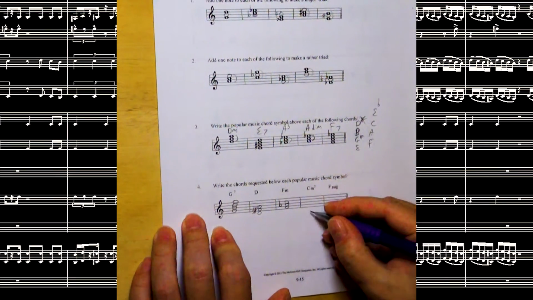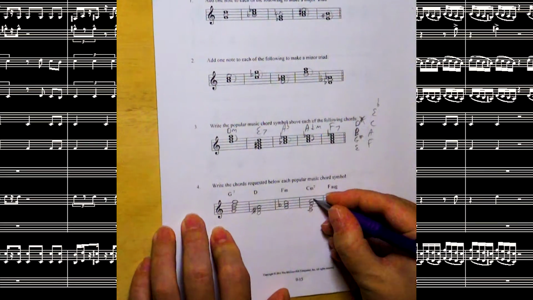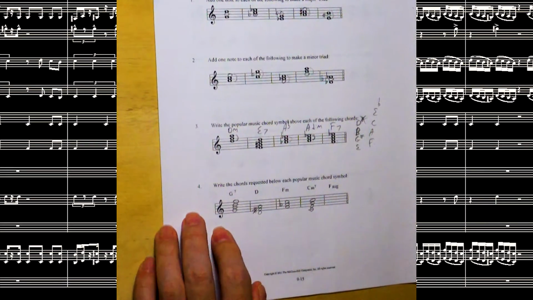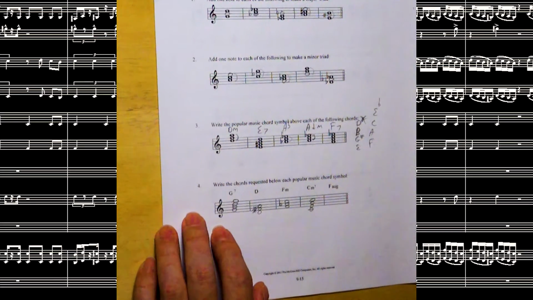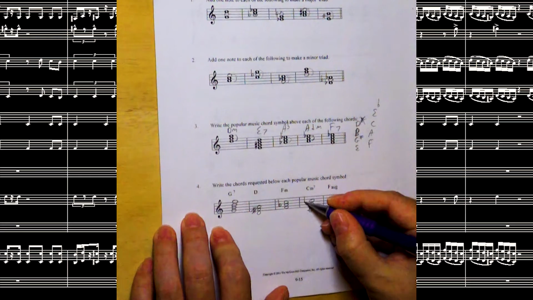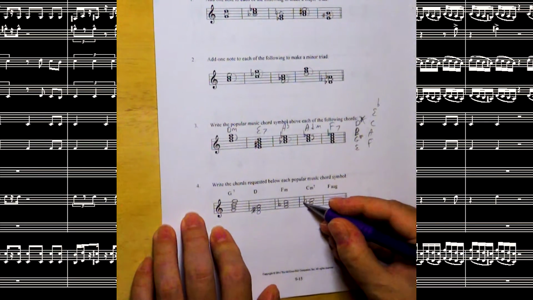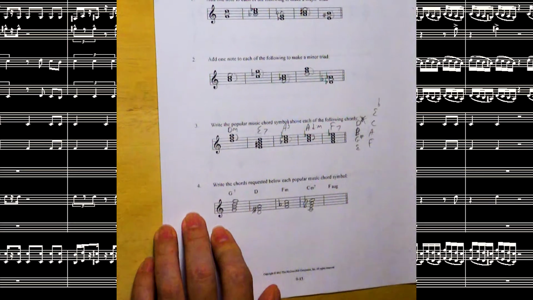All right, a C7. Okay, that is a major 7. Okay, what do I do? I gotta make this a flat 7. It makes it dominant. That's a dominant 7. Now how do I make this a minor 7? Flat third.